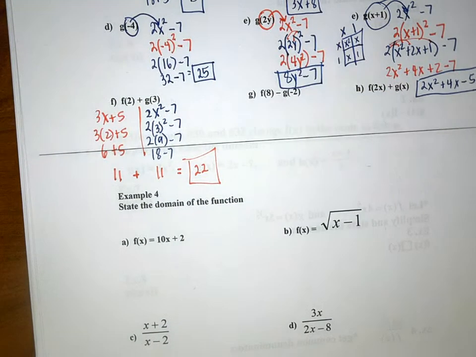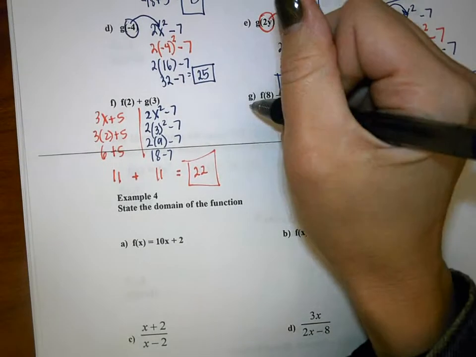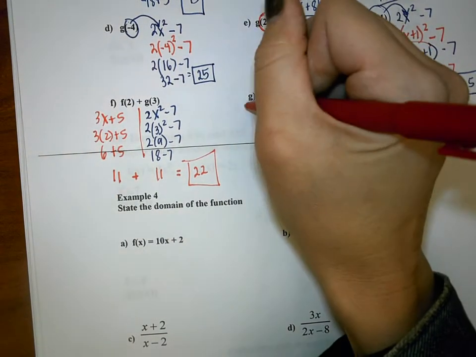Do you guys want to try G on your own? Did you already try G? Okay, I have the answer as 28. Did anybody get 28? That's what I thought. Okay, so let's go through it. So my F equation is what? 3x plus 5.